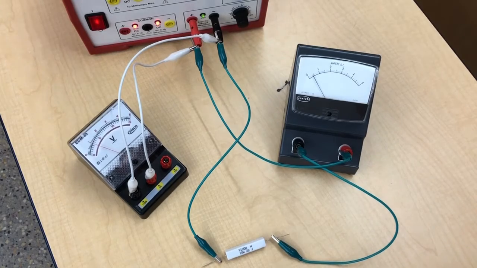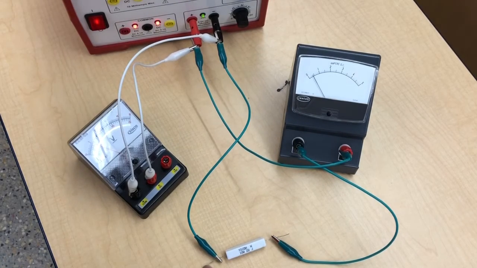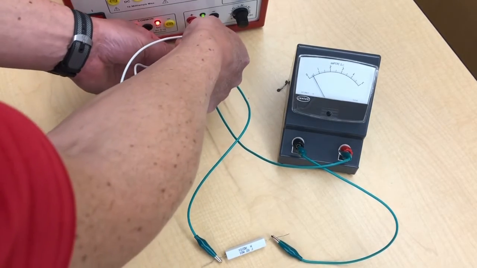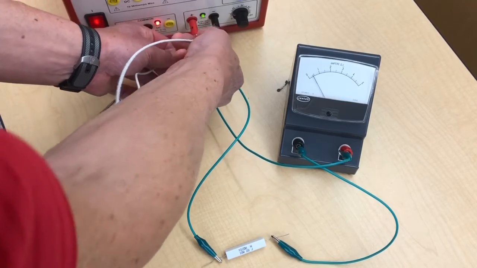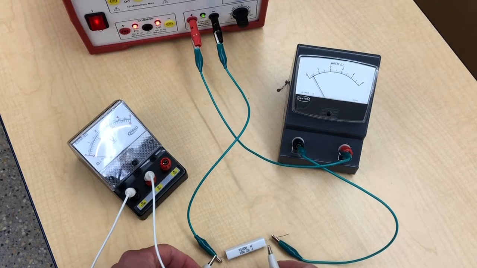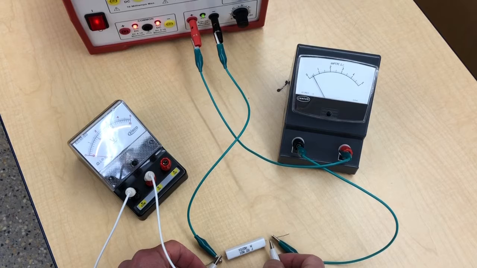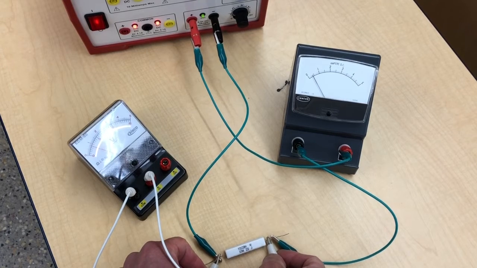Okay, so we've got a potential increase of 1 volt across the source, so we should have a potential decrease of 1 volt across the resistance. Let's see if that's actually going to happen. Okay, so hook the voltmeter up in parallel with the resistance. And yeah, pretty darn close to 1 volt. That's just what we expected.